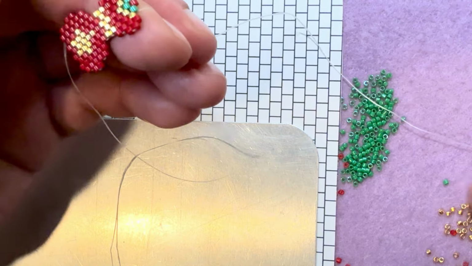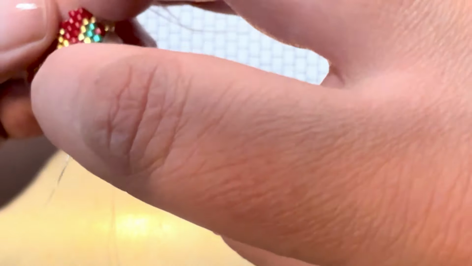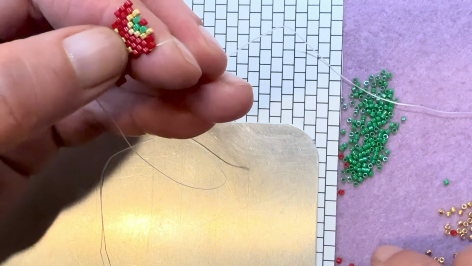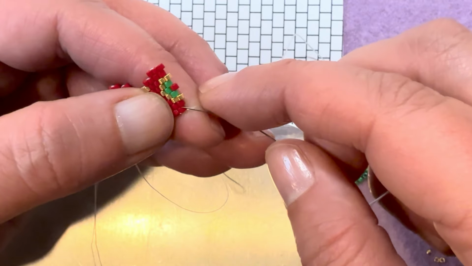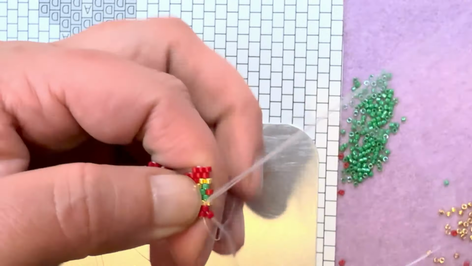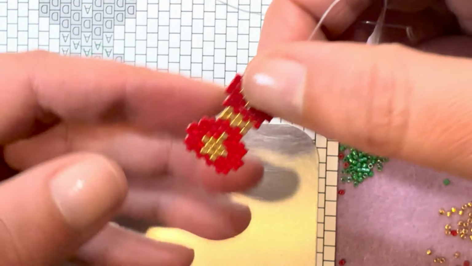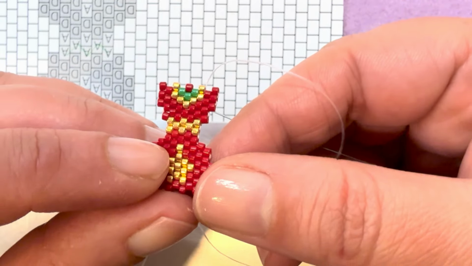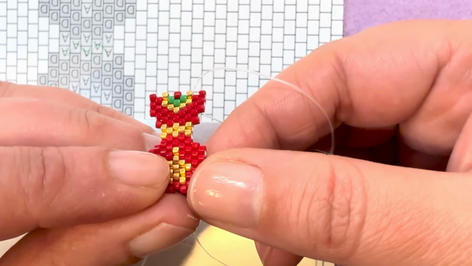So I'm gonna continue to work on this topper for my tree, and hopefully to finish my tree today. I couldn't do it for a few days. So those are the simple increases in peyote stitch.